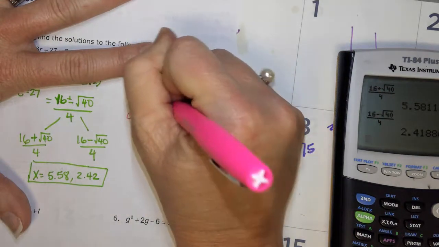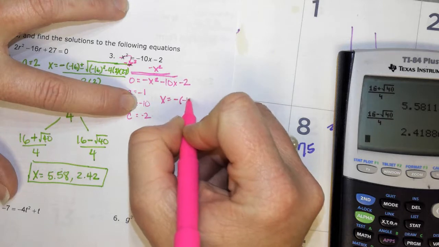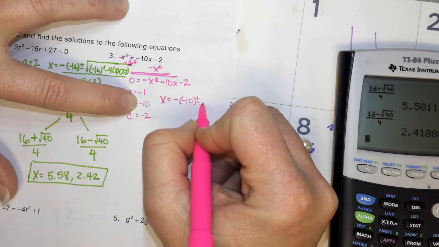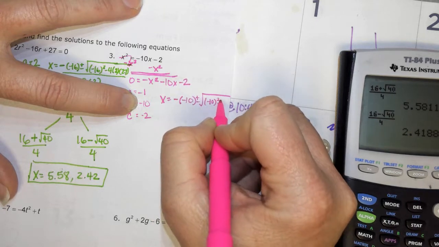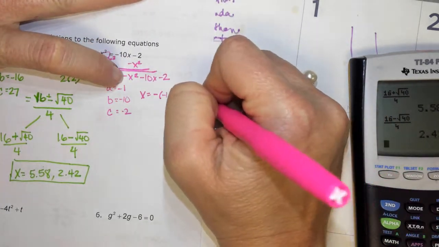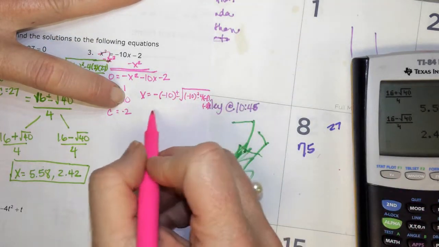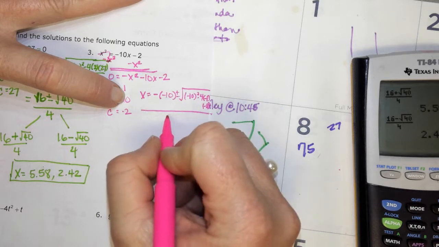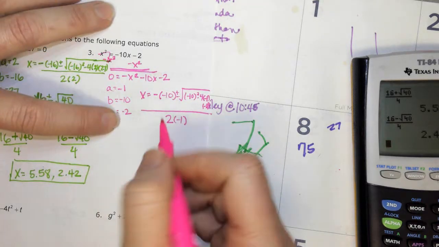So now to find my solutions, I would have negative, and then my B value, plus minus the square root of B squared minus 4 times A times C, sorry, I'm running out of room here, all divided by 2 times A. Okay, so now let's simplify.